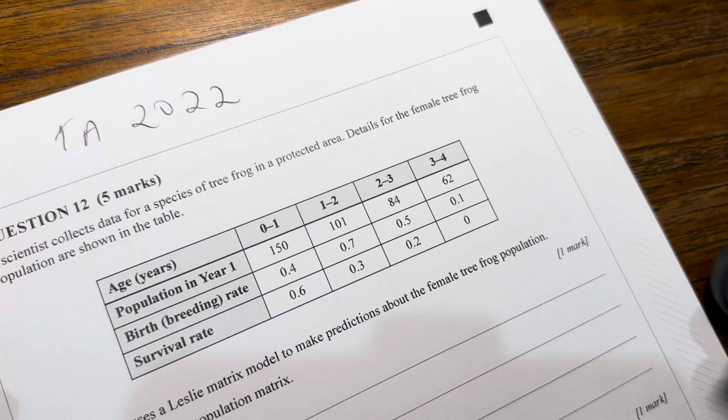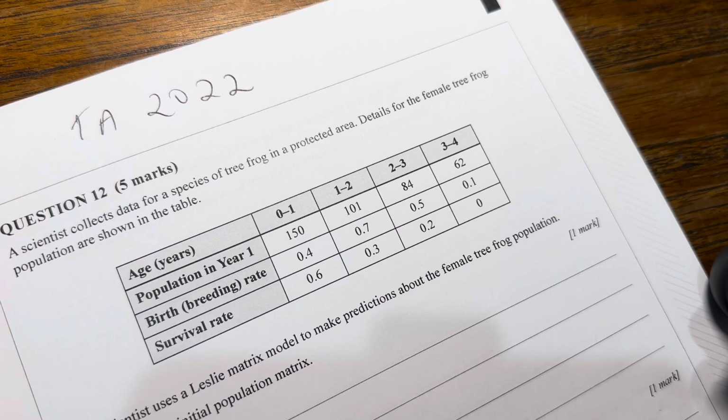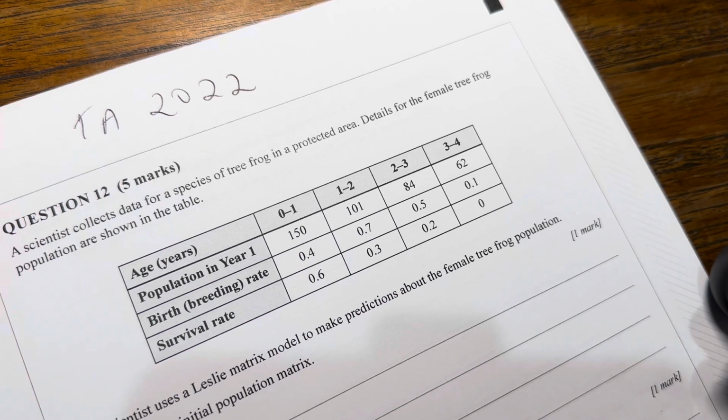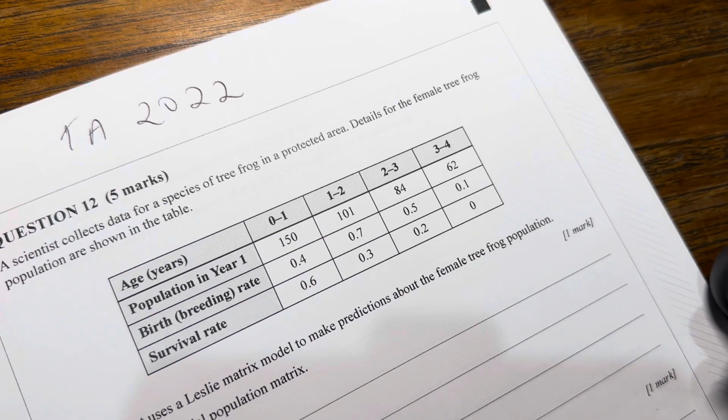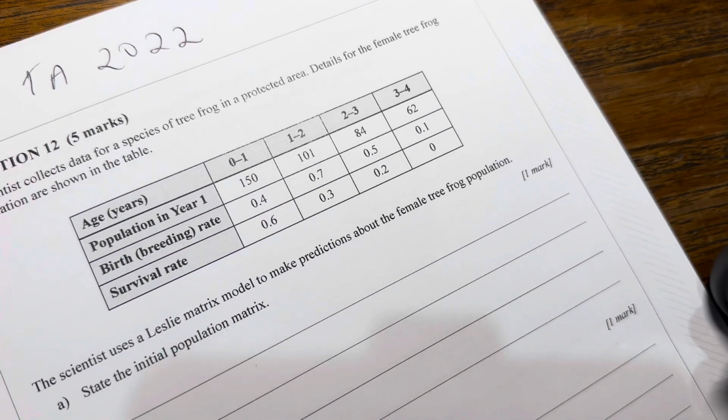Okay, this is the Tech Active Paper 2022, question 12. It's a Leslie matrix question. A scientist collects data on a particular species of tree frog in a protected area. Details for the female tree frog population are shown below in the table. The scientists use Leslie matrices to model and make predictions about female tree frog populations.